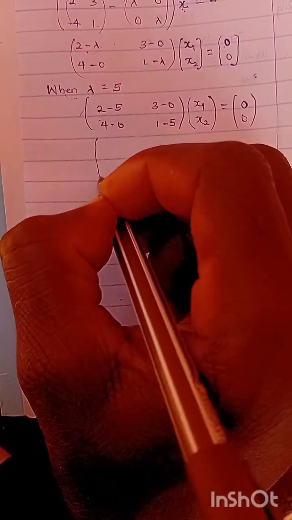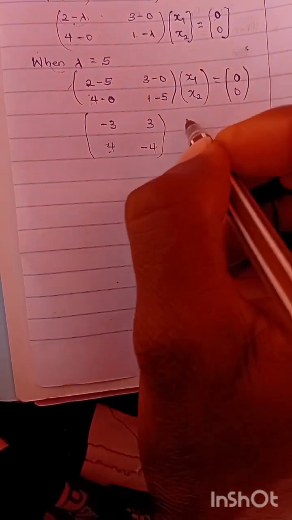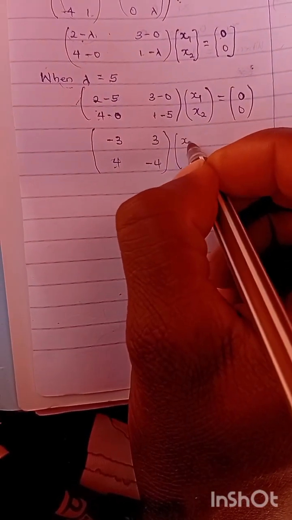So from there you would have to simplify this. That is 2 minus 5, you get minus 3, 3 minus 0 is 3, 4 minus 0 is 4, 1 minus 5 is minus 4, into the unknown vector x1, x2 to be equal to 0, 0.